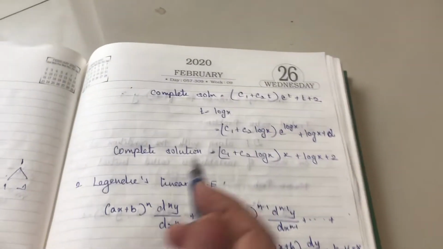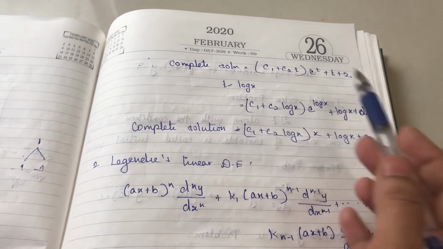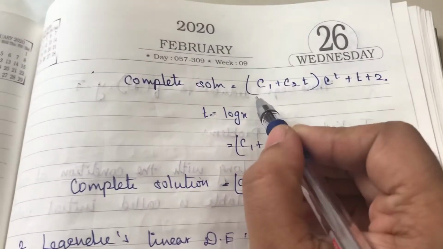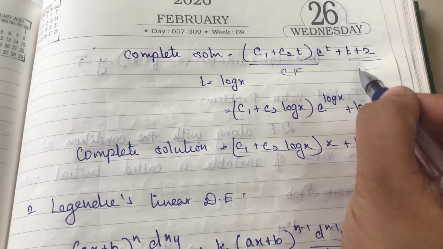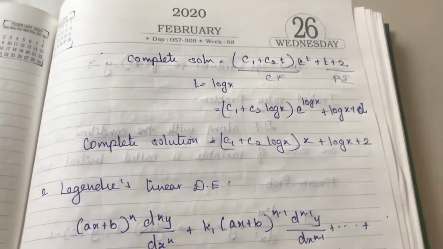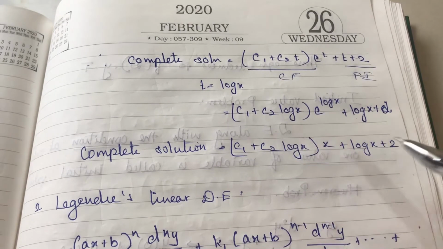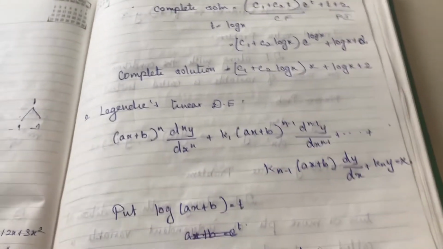Just write the whole solution like whatever you have found. This is the complementary function and this one is what? Particular integration. So from this, just substitute the value of log here and simplify it, you will get the answer.